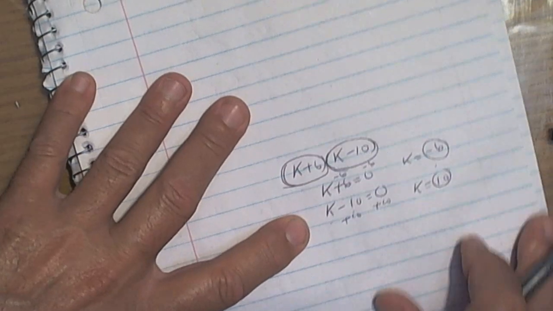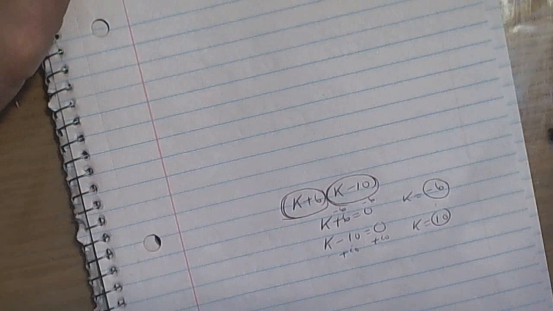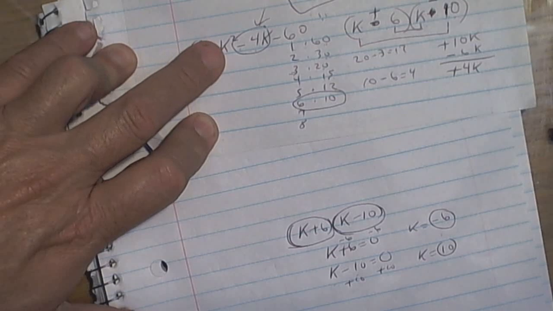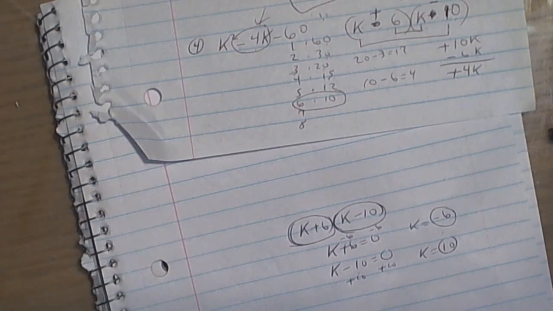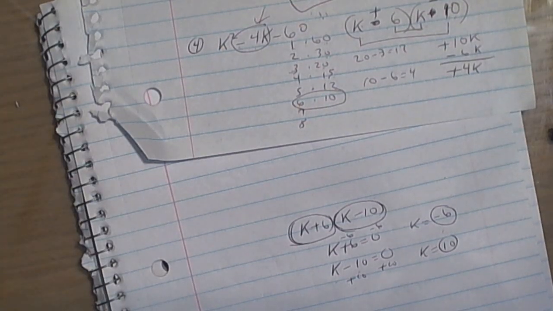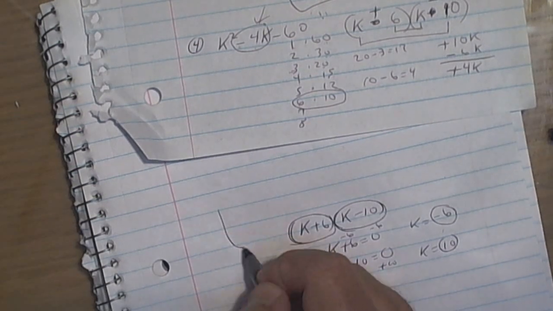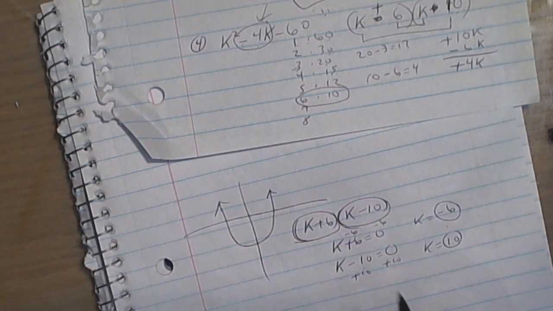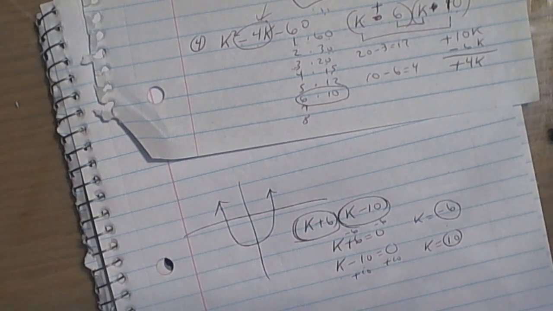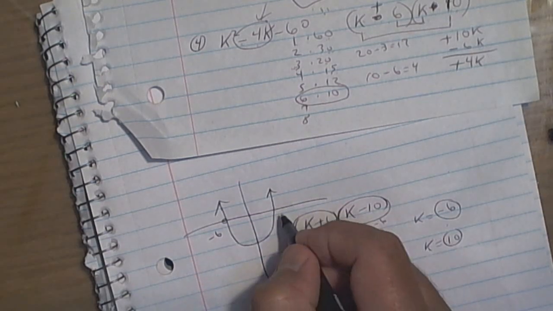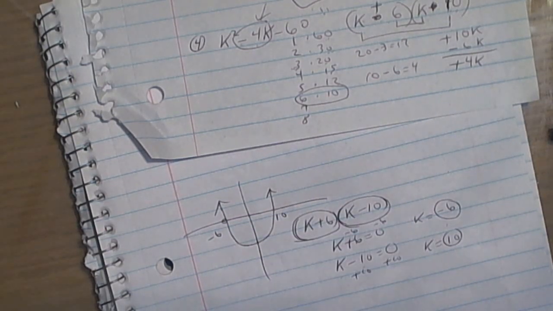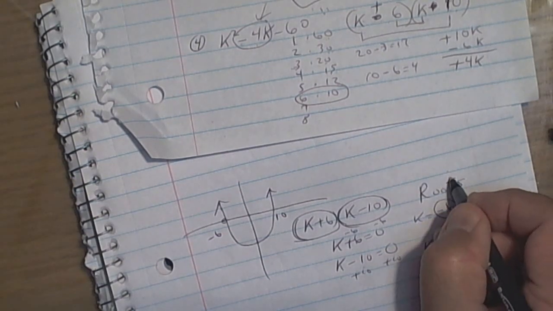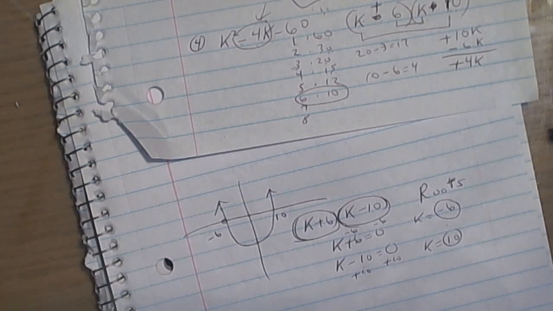That's the real answer. This one right here, you're going to add 10 to both sides and get K equals 10. Now you might say, well, what? Well, this is a parabola. Now I didn't tell you that anything squared is a parabola. It's not a line. A line is straight. So this is called a parabola. Now what this means is this one hits the x-axis at negative 6 and positive 10. That's what that means. We are finding roots. These are called roots. Now I'm not really trying to teach you that, but I'm just trying to show you where all of this is going.